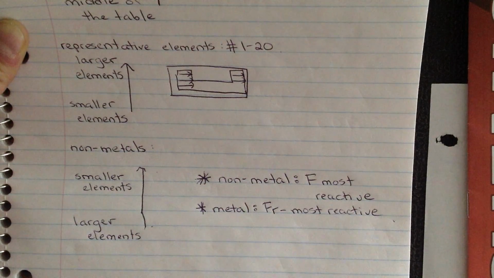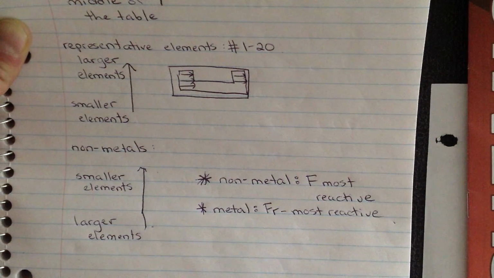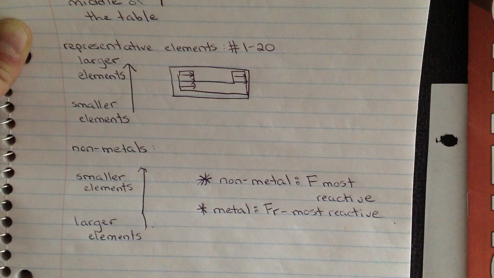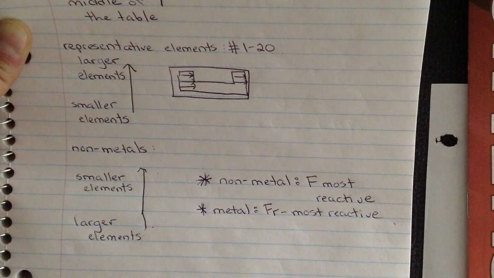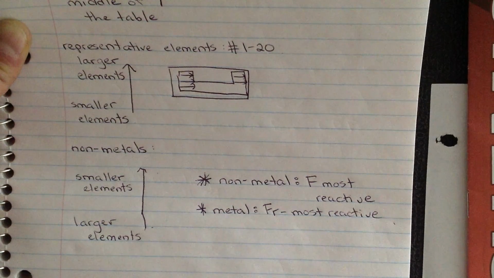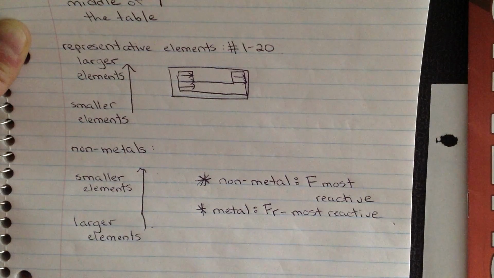So between all of these trends, there's other stuff that obviously comes into play with it. This is the tendency and the pattern of what we see inside of how reactive things are, okay?